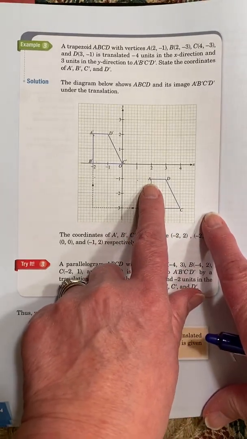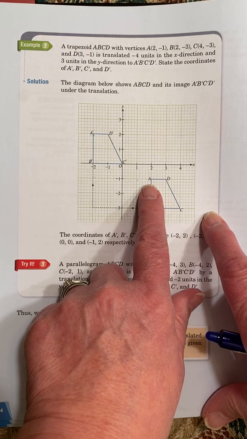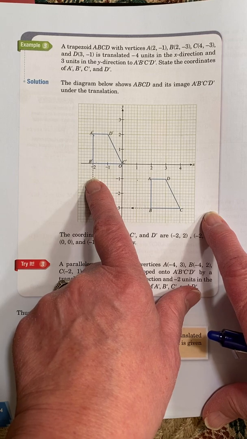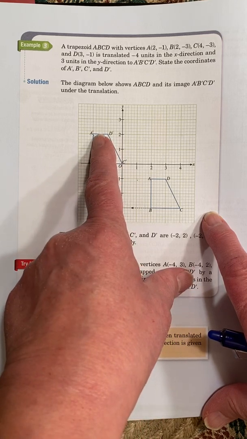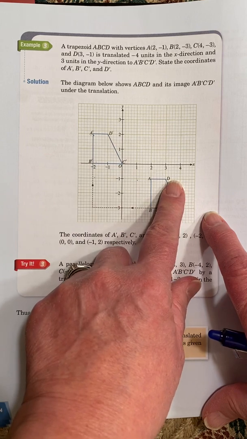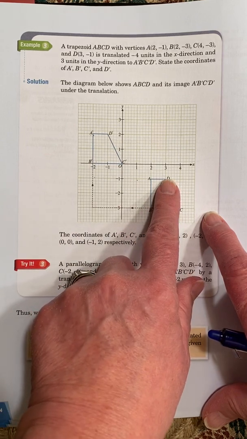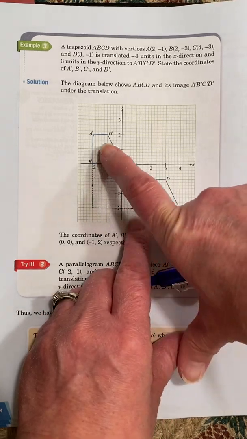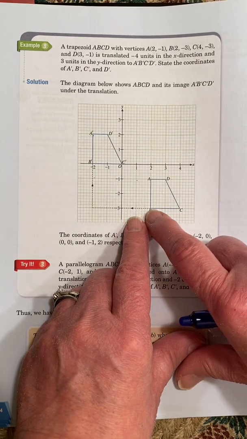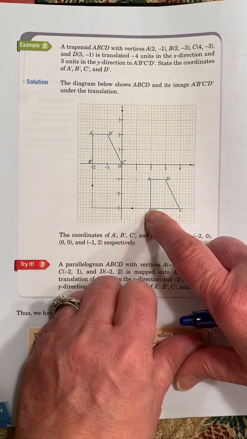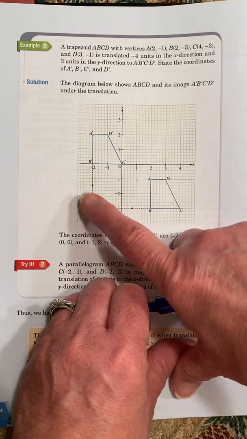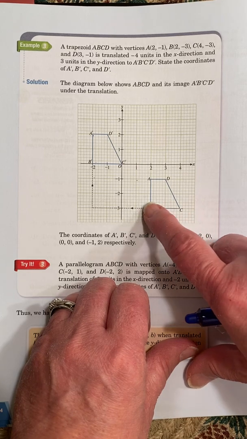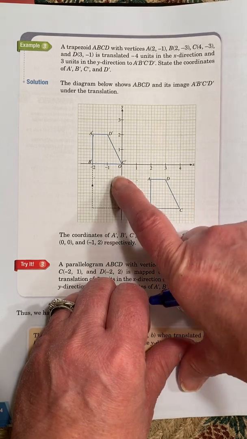And I do that with every single point. So starting with A, I go -4 units in the x direction, so 1, 2, 3, 4, and then 3 units in the y direction, so I go up 1, 2, 3. That's how I end up here. I'm going to go with D. I know that's not B, but I'm going to go with D next. So again, -4 units, 1, 2, 3, 4, and then 3 up, 1, 2, 3. And now B, it's going to go 4 to the left, 1, 2, 3, 4, and 3 up, 1, 2, 3. There I end up. And the same with C. 4 to the left, 1, 2, 3, 4, and up 3 spaces, 1, 2, 3, and I end up there.